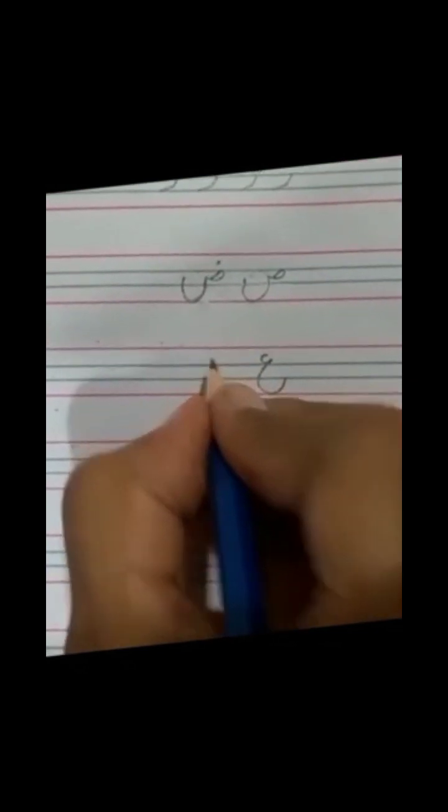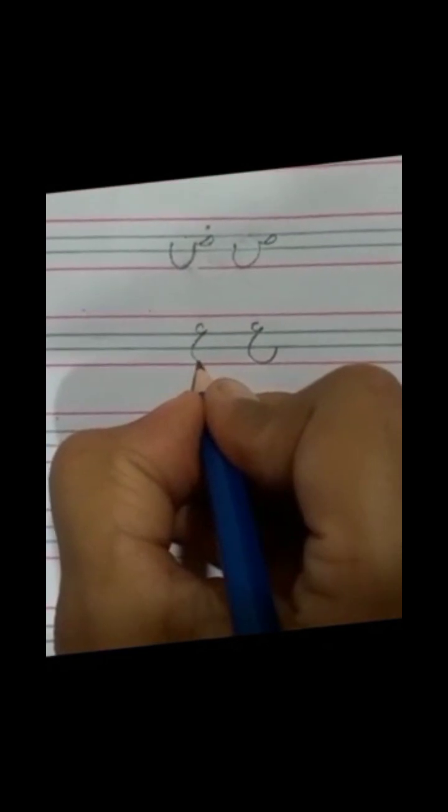This is Noon. For writing Noon, we will start between the first and second line. We make a curve on the second line, then make a diagonal, cross the blue line, cross the third blue line and make a curve, go upward and stop here and mark a dot here between the first and second line on the left side of the line.